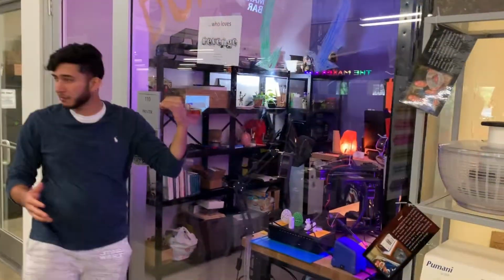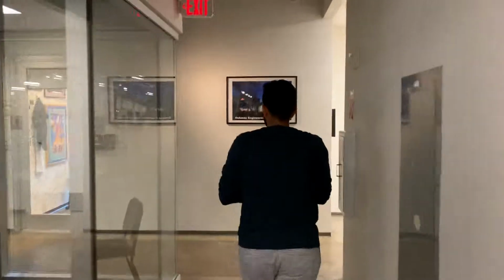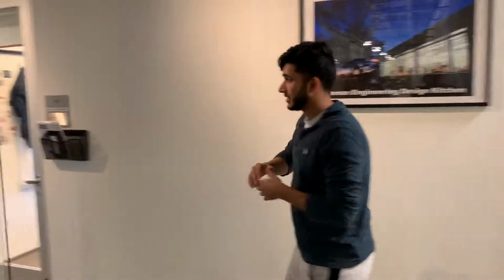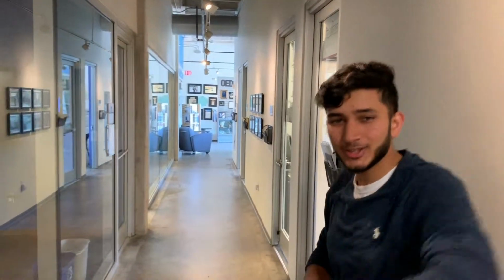Over here is some office space. And then down this hallway, we have conference rooms on your left and more office space on the right. Feel free to ask any of the OEDK staff if you have any relevant questions. Now let's take a look downstairs.